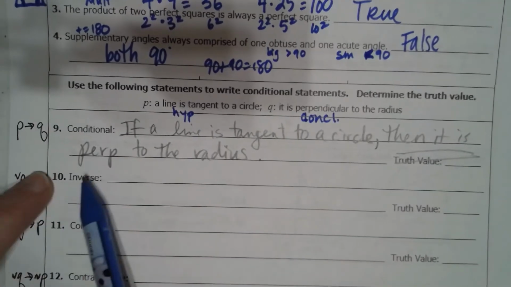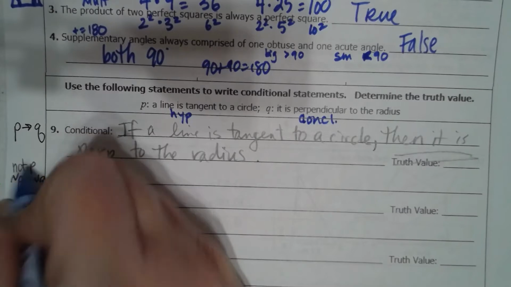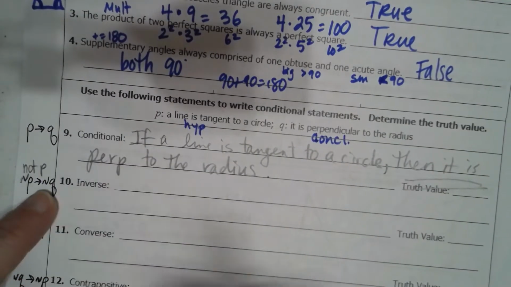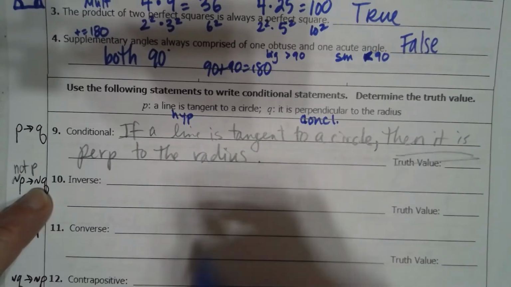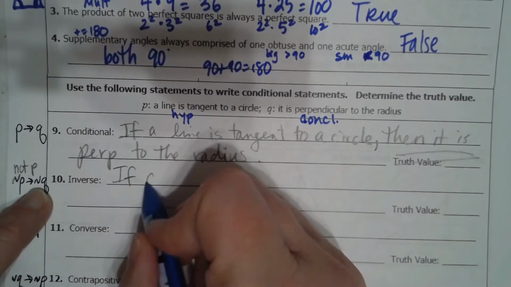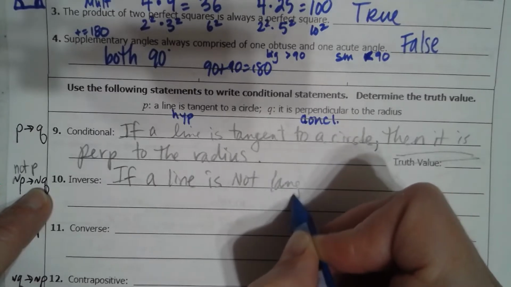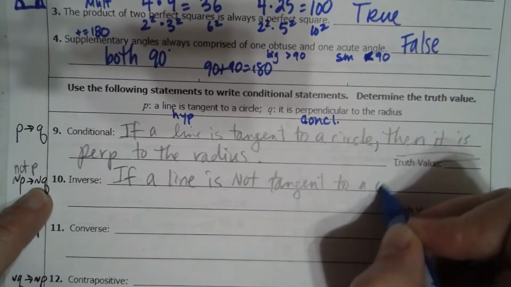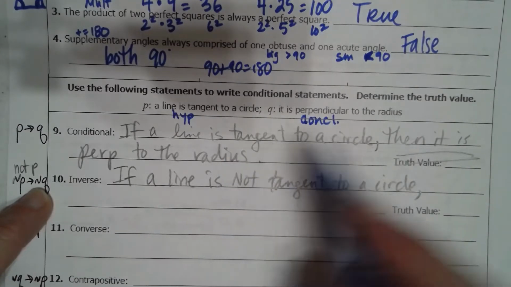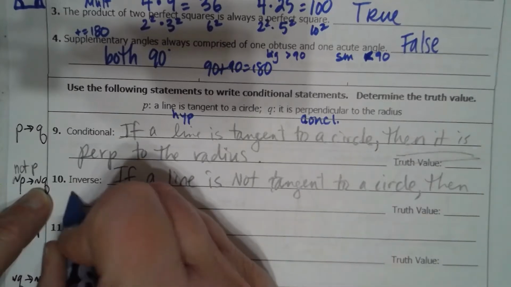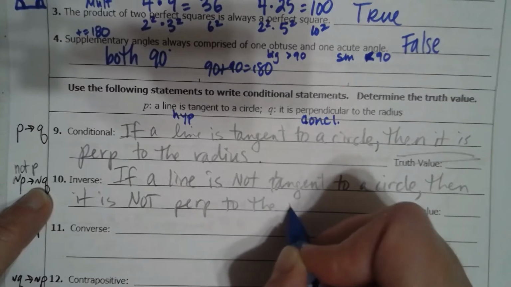All right. So the inverse is this little negative symbol, not P, not Q. So we're going to take this first statement and we're going to make it negative by putting the word not in there or taking it away. Since it doesn't have it, we're going to put it in there. If a line is not tangent to a circle, okay, so all we did was we put the word not right after the verb. A line is not tangent, then it is not perpendicular to the radius.